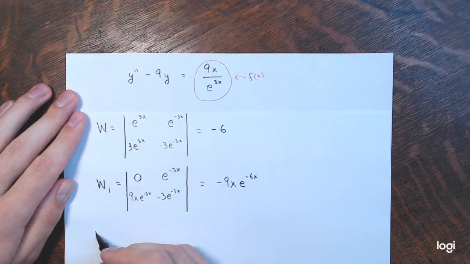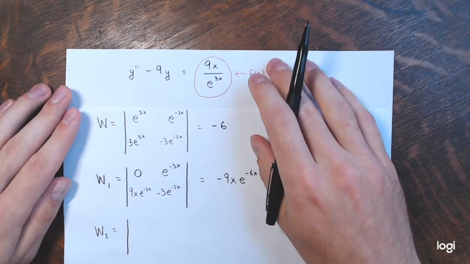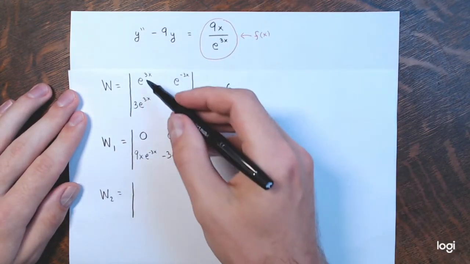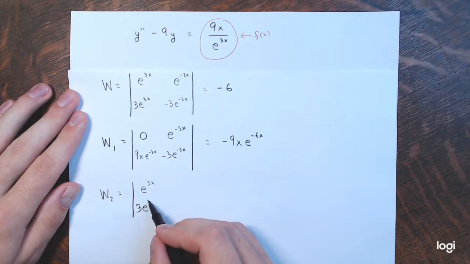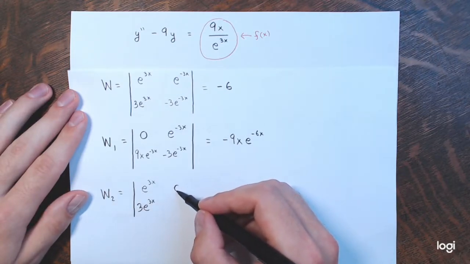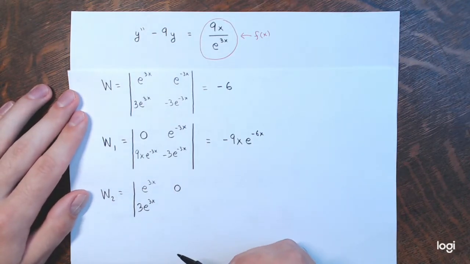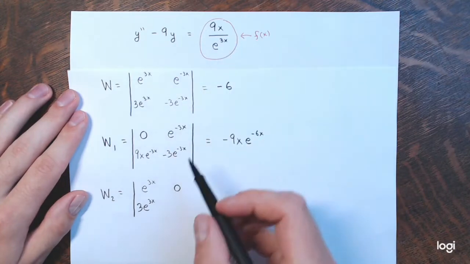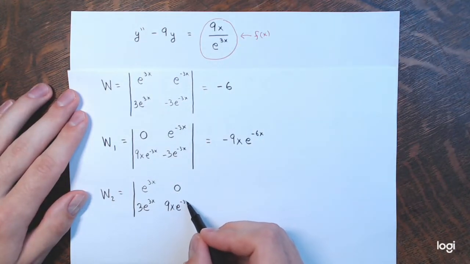And then w2, again, same as the original Wronskian matrix, but I replace the second column. So the first column of the original Wronskian stays the same, e to the 3x, 3 e to the 3x. Then I replace the second column with a column where you have zeros from the top all the way down to the bottom row, and in the bottom row I put this f of x, which, again, I'll write as 9x e to the negative 3x.